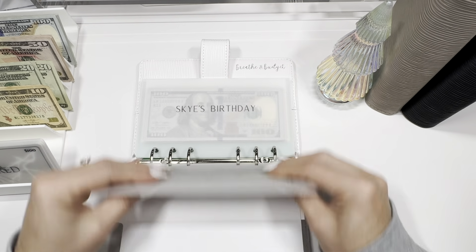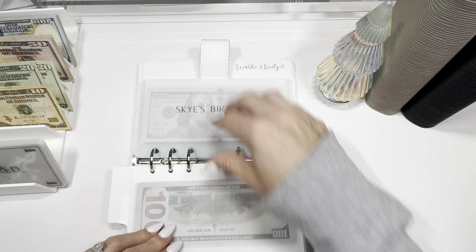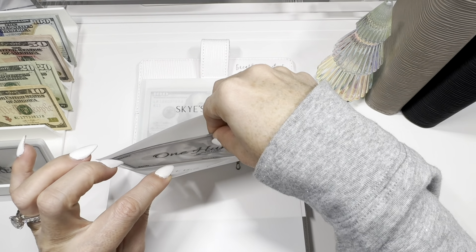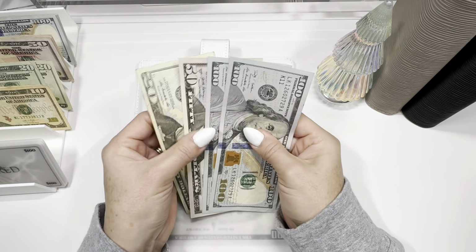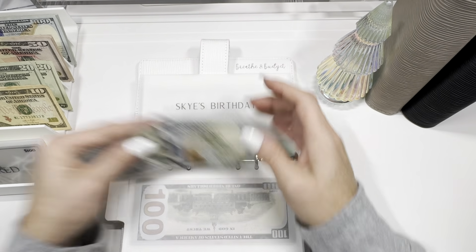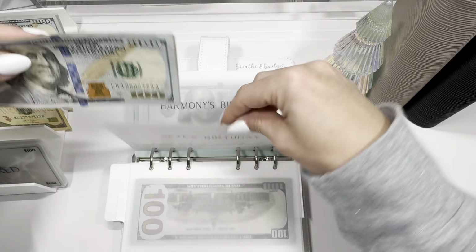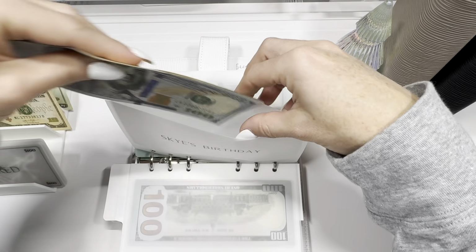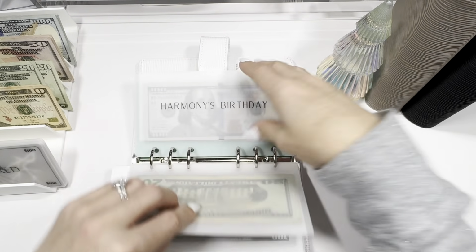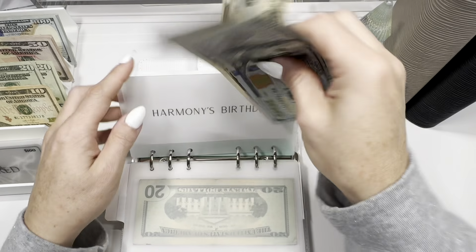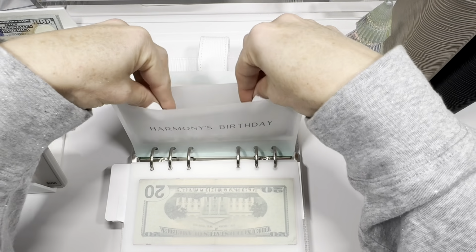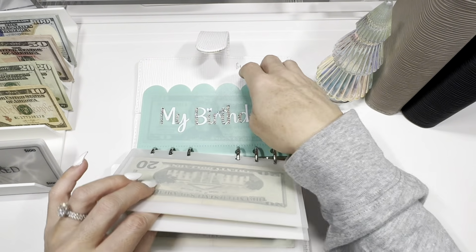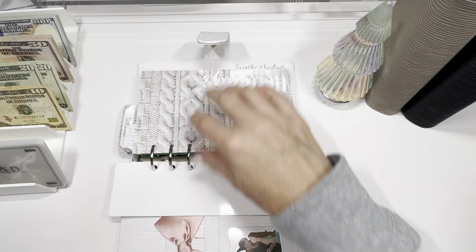We're fully funded for Rivers. That's a prop bill, right? Yeah. Skies, 56. We're not quite there yet, not to the 300. So I'm going to leave that. Harmonies, same thing. Yeah, I'm just going to leave birthdays as is. Okay. All right, so we're done in there.